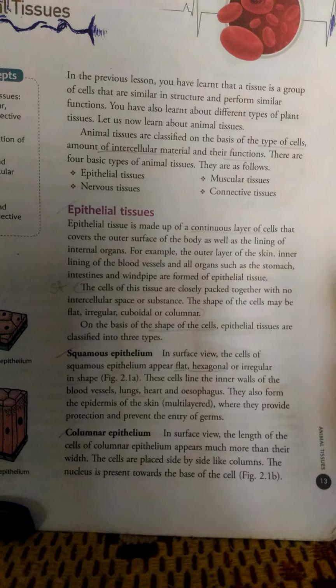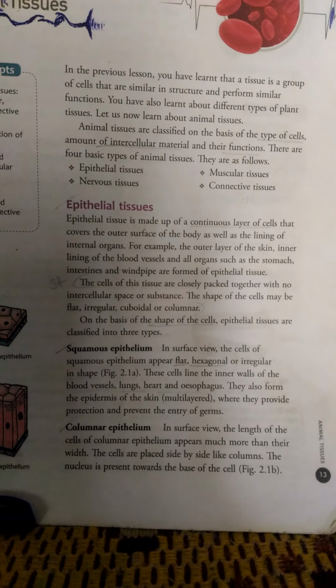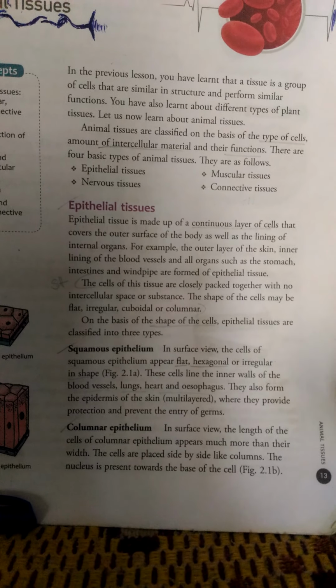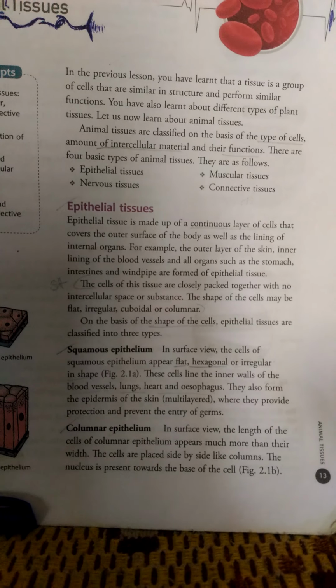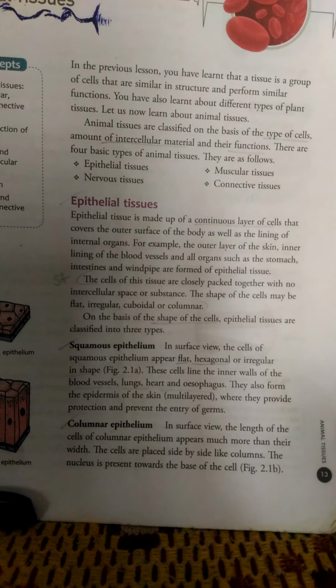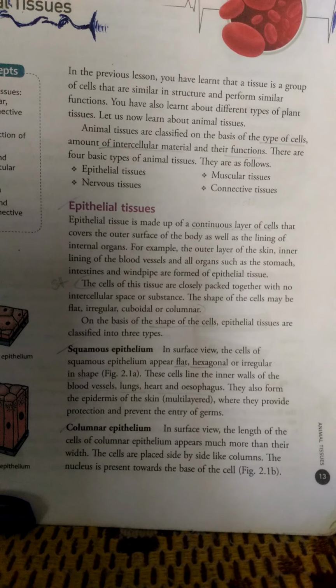So up to this, I think it is clear to you what is a squamous epithelium or squamous epithelial tissue. So in our next part, we are going to discuss columnar epithelium and the cuboidal epithelium, and the different functions of epithelium we are also going to discuss. Follow me.